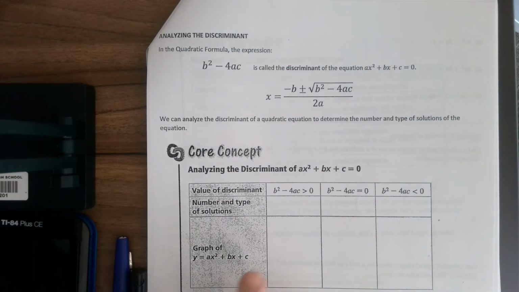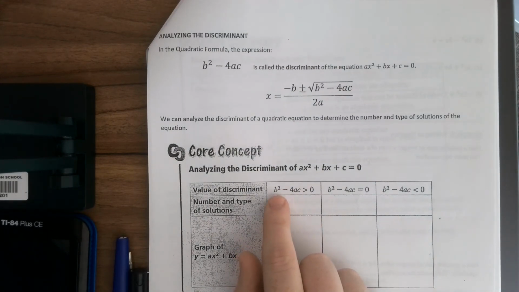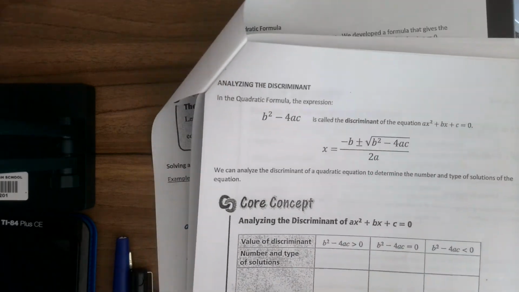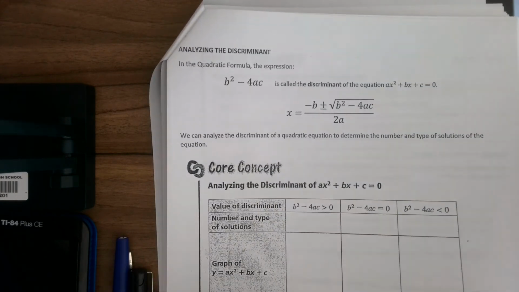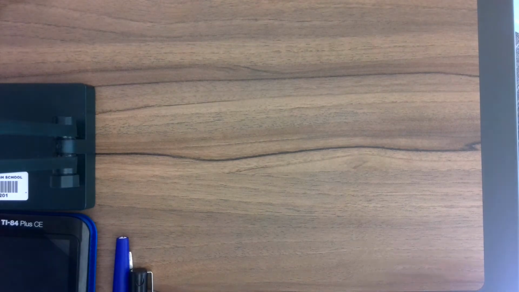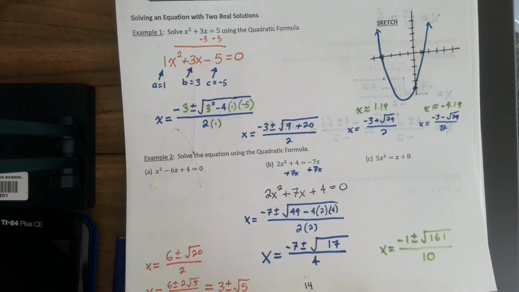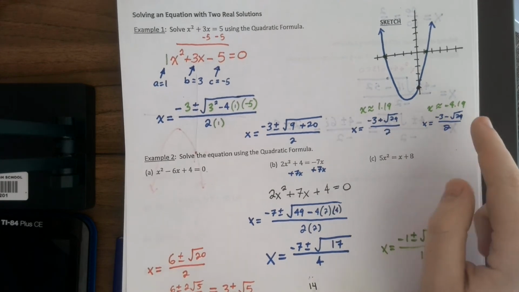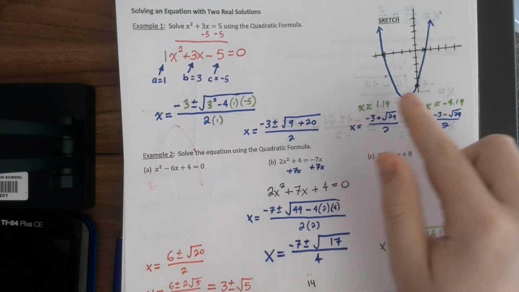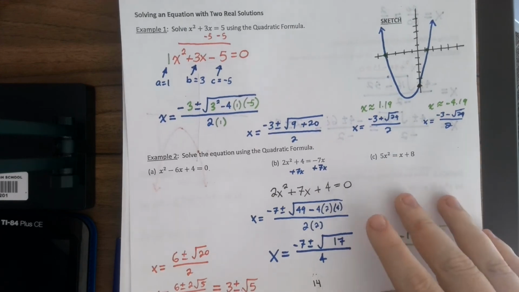For instance, what happens when b squared minus 4ac is positive? We can take a look at our first examples for this. How many answers did we get when we had, for instance, the square root of 29? We got two roots, two real roots.